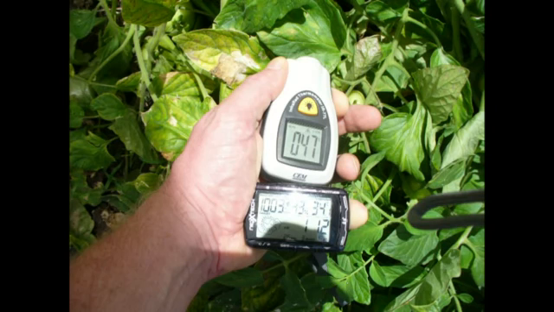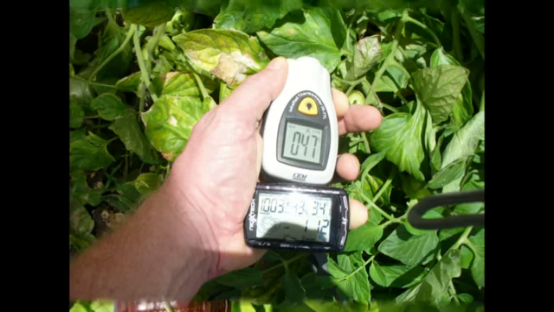This picture is of a tomato plant that is not healthy. You can see that the leaf temperature is 47 C when the air temperature is only 34 C. This tells us that the plant is no longer transpiring sufficiently to cool itself.